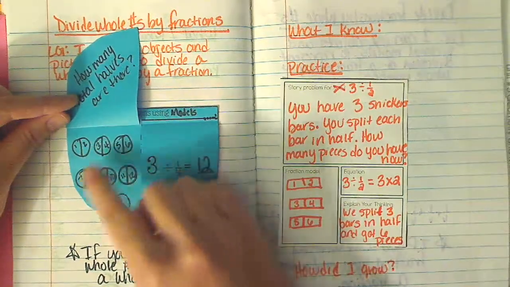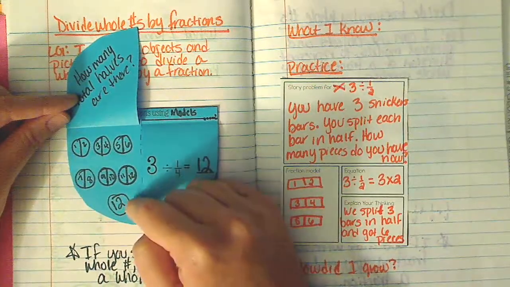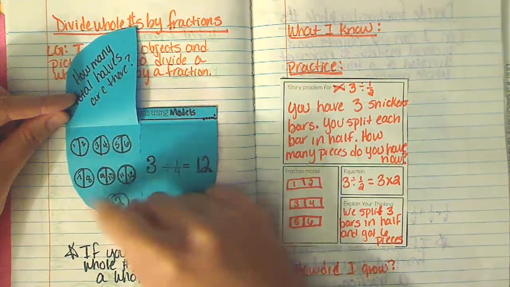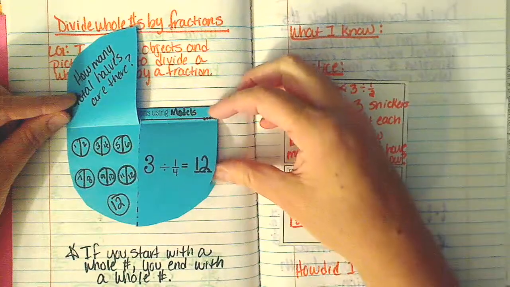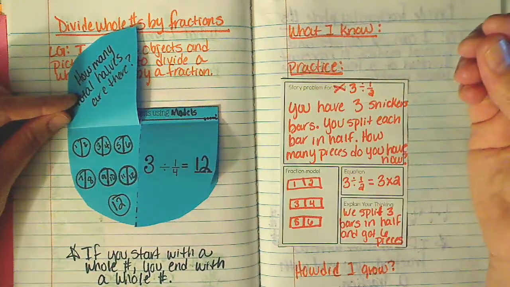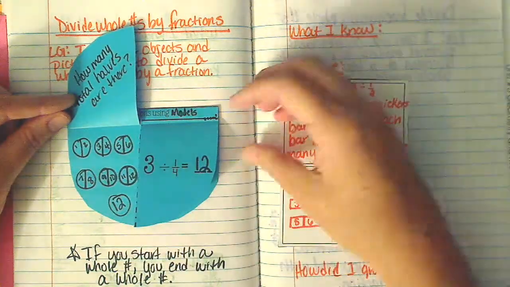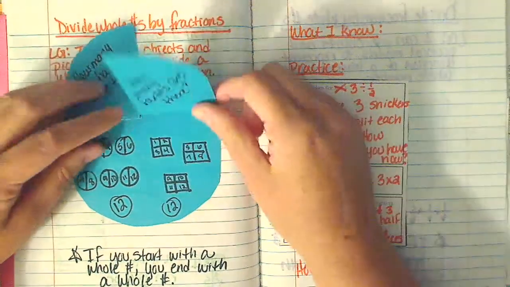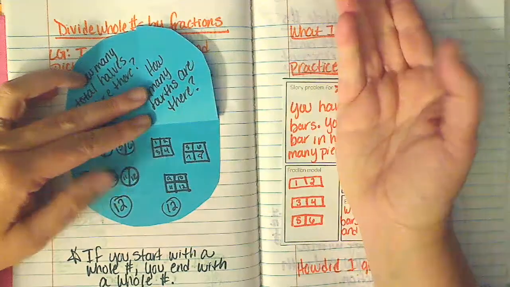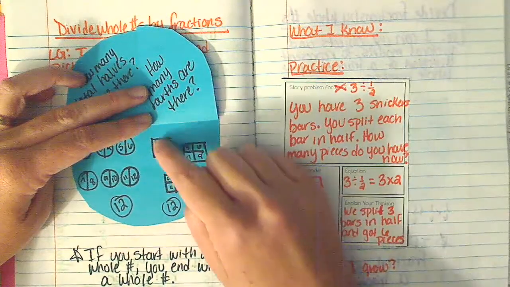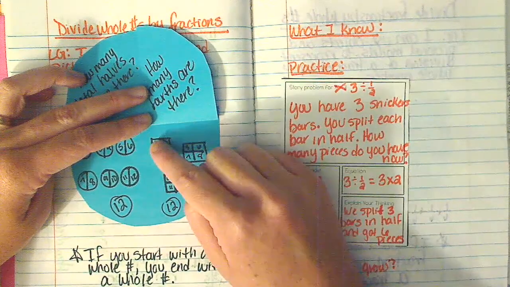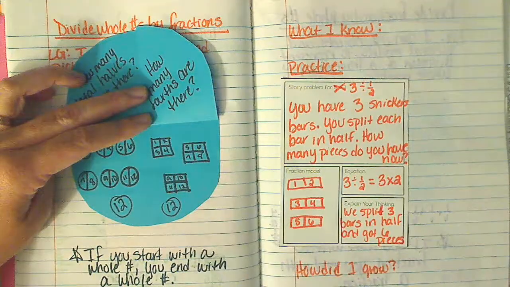And so we drew 6 wholes and we split them all in half, and we can see that there are 12 total halves. But it's not 12 halves because that would be the same as 6. So this is where it gets a little confusing. The same for here. We drew how many fourths are in the 3 wholes, and so we drew the 3 wholes, split them into fourths, and we can see that there's 12 total.